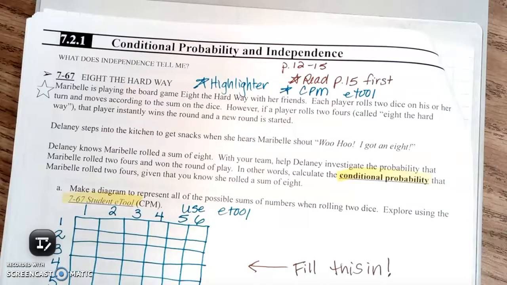However, if a player rolls 2 4s, called 8 the hard way, the player instantly wins the round and a new round is started. Delaney steps into the kitchen to get snacks when she hears Maribel shout, "Woohoo, I got an 8." Delaney knows Maribel rolled a sum of 8. With your team, help Delaney investigate the probability that Maribel rolled 2 4s and won the round of play.